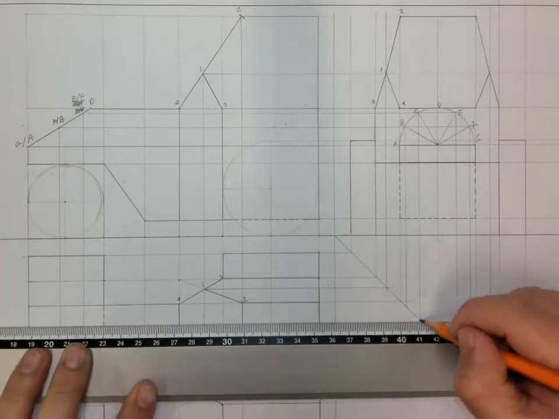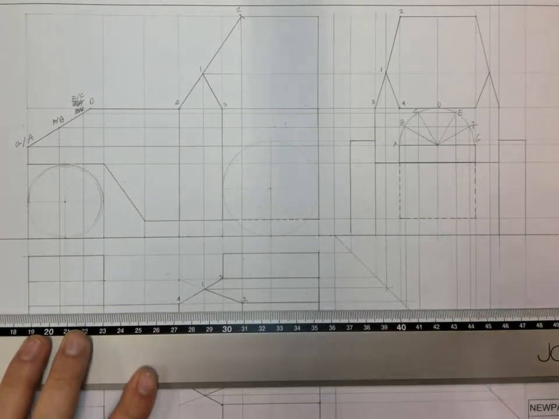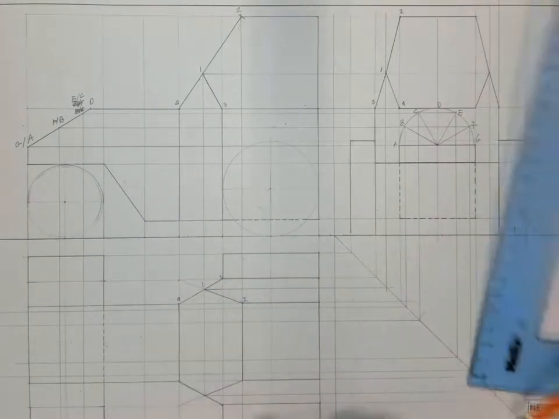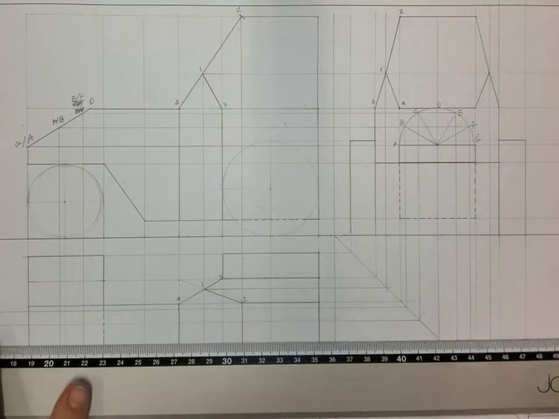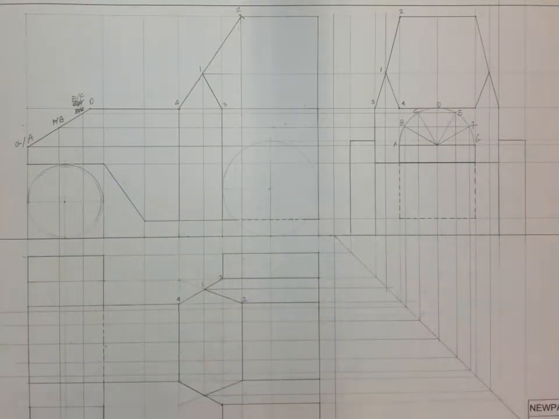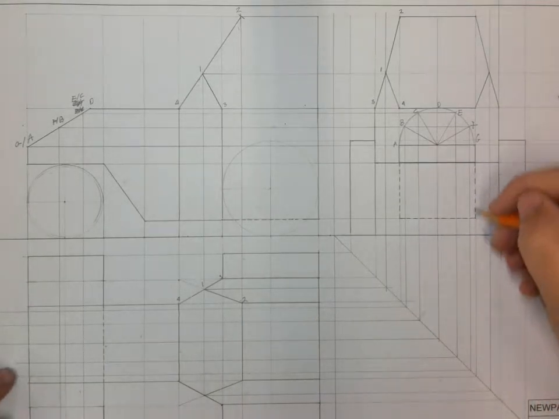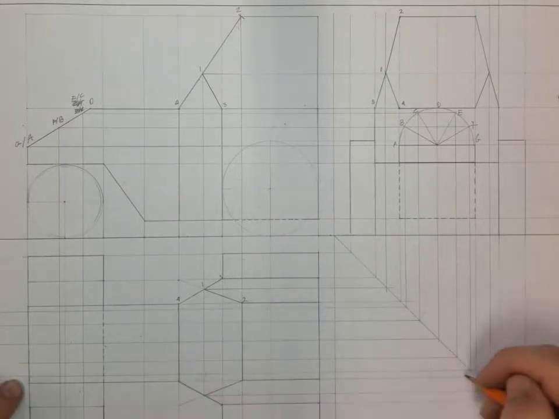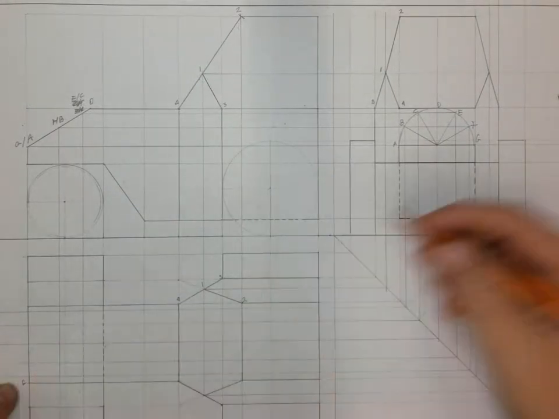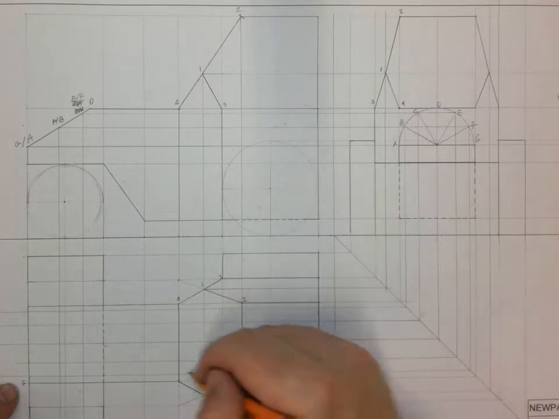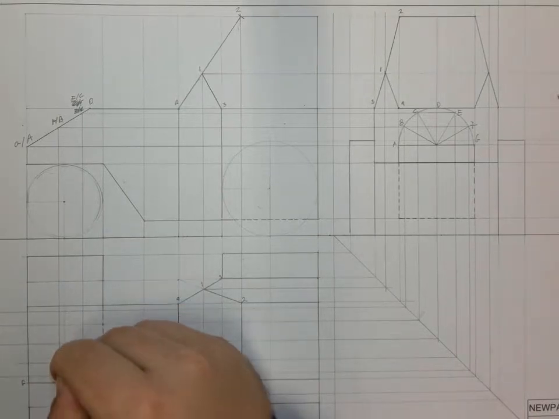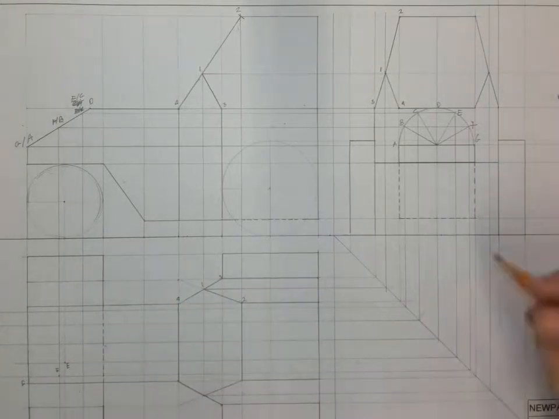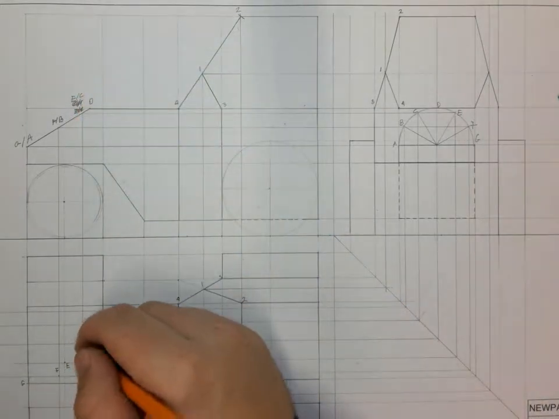And I still have to do my center line. This one here, G, down with G, over with G. So there's G. F, same idea, down, over with F. There's F. Here's E. So I'm repeating the concept of down, over, and down from here.